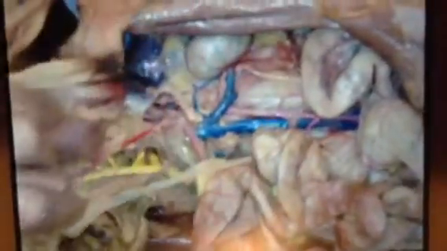And then pancreas. Where's the pancreas? I don't know. This is the spleen.